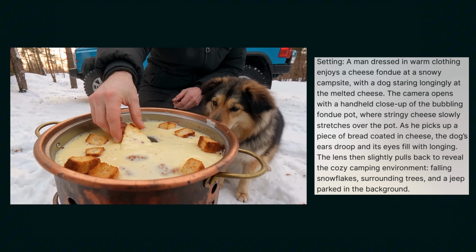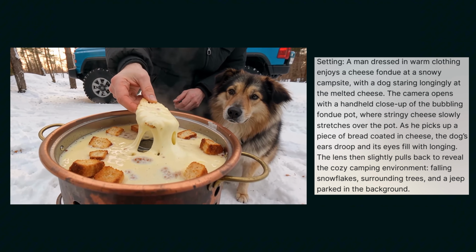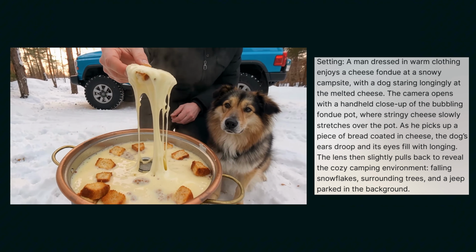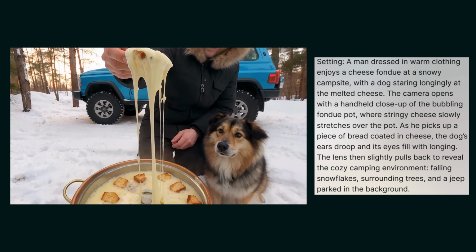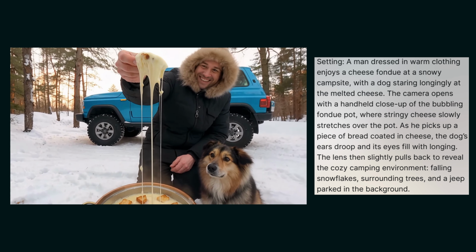Okay, another video is a man dressed in warm clothing enjoying cheese at a snowy campsite with a dog staring at it. So yeah, this guy with a blue, I don't know if it's a monster truck, has a cheesy kind of cuisine, and the dog is staring at it. It's almost looking like a situation in Russia or Siberia. I think the physics is almost very realistic in this model.